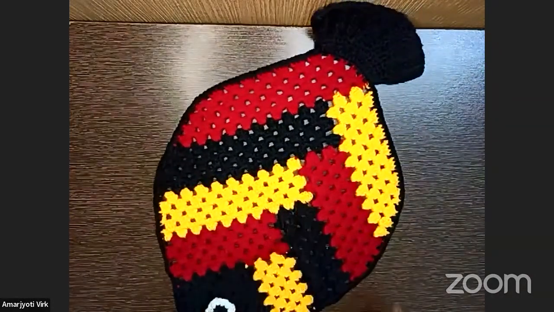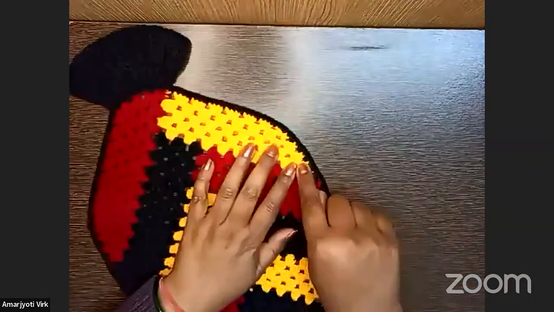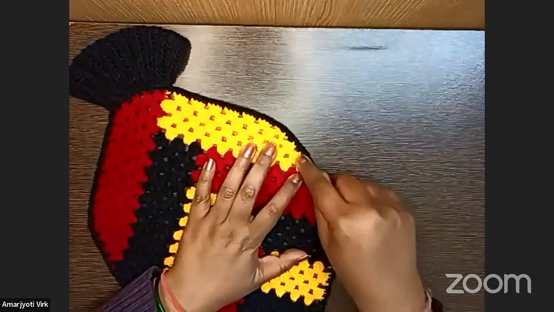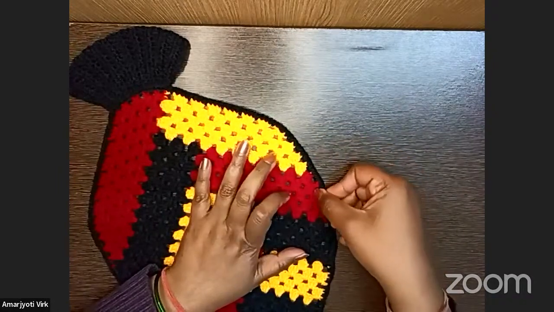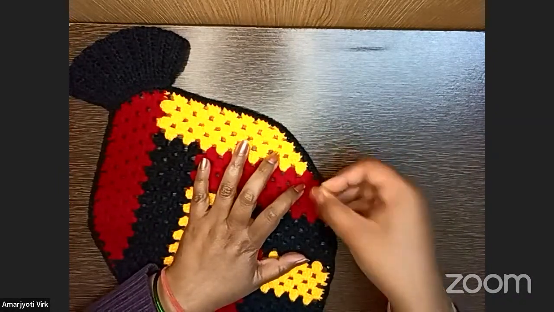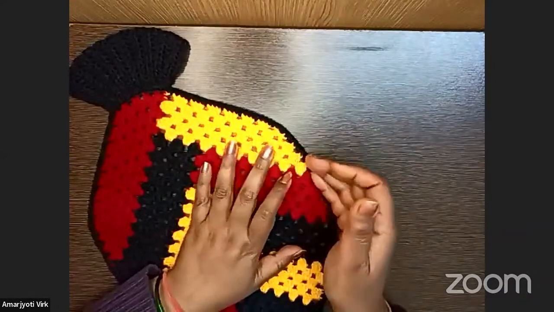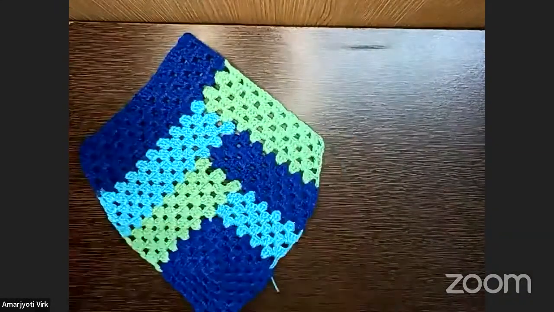Okay? Chaliye. This is having a more vigorous decrease, because here we were giving some blocks, space or some stitches, but here we are continuously decreasing. So now I'm going to start this fish we had done yesterday.